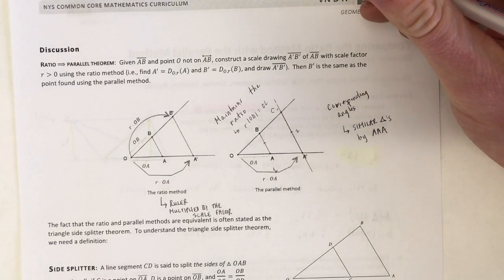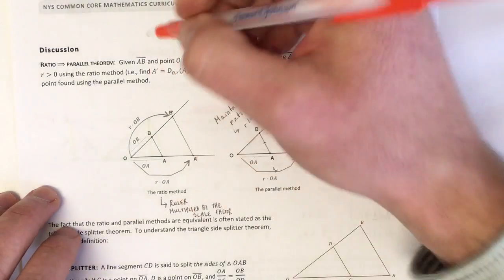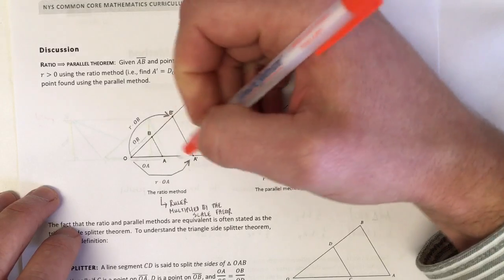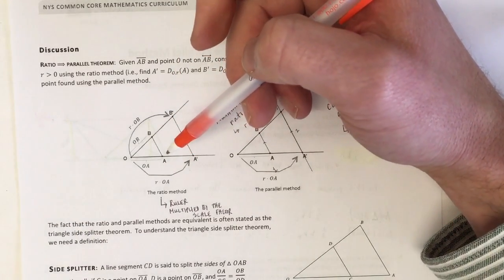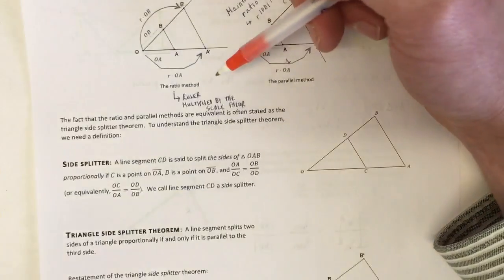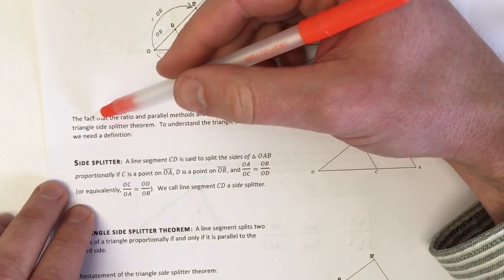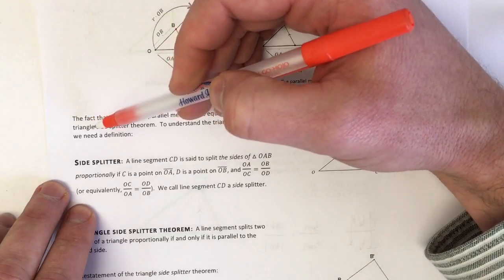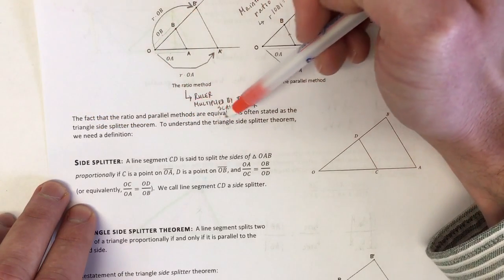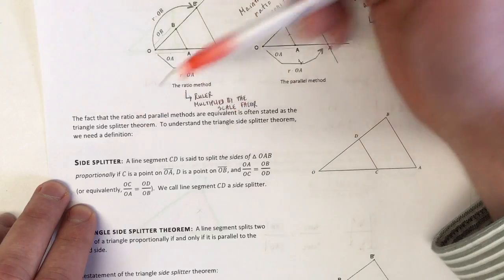And we'll cut that down to just angle, angle. And so using this, we come up with a theorem, and that's ultimately what I wanted to focus on today. So the fact that the ratio and parallel methods are equivalent is often stated in what we call the side splitter theorem. To understand the side splitter theorem, we need a definition.